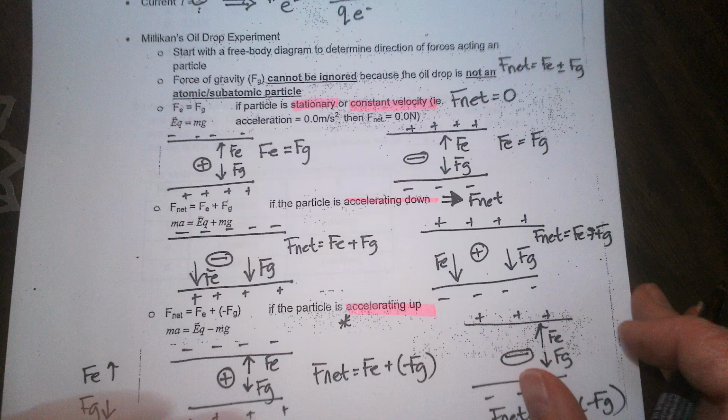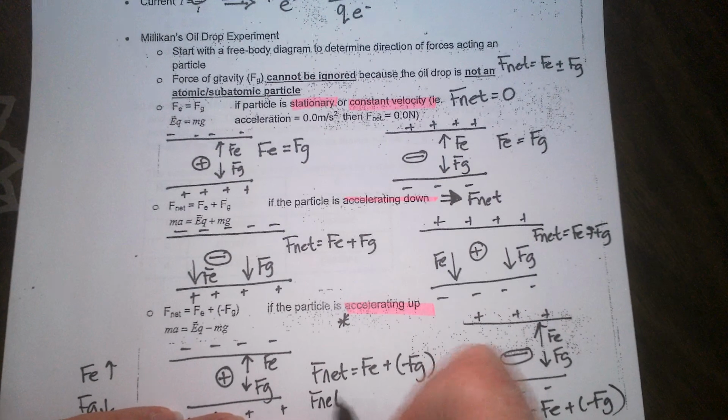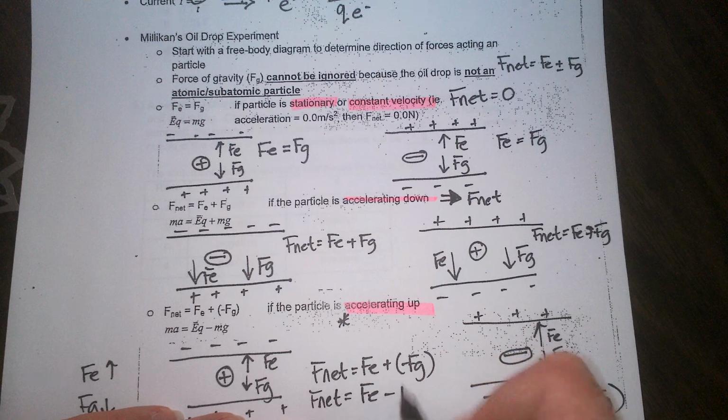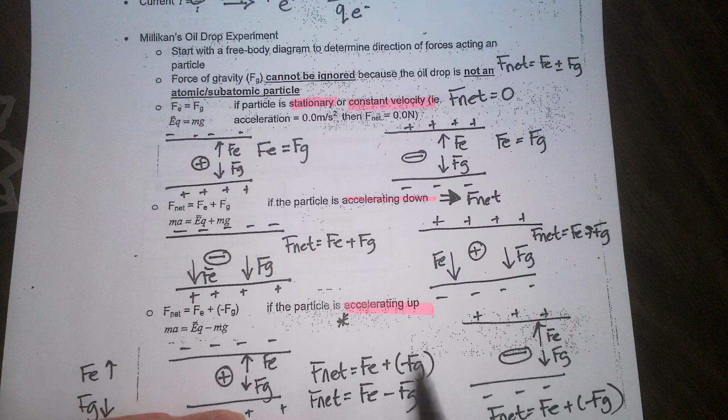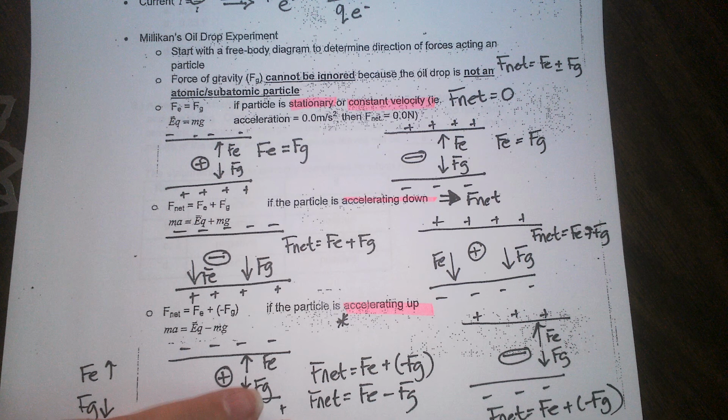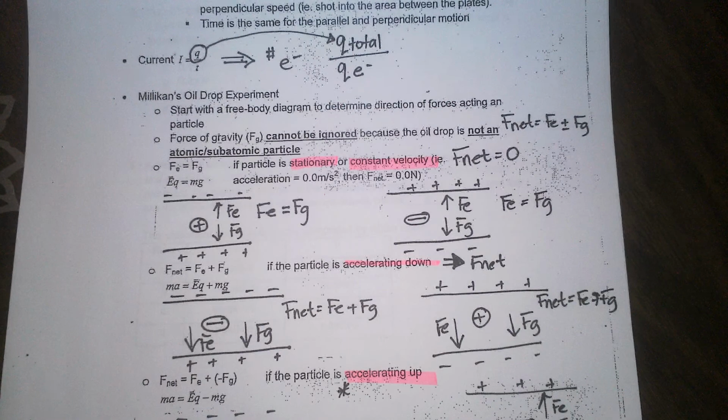This is just how textbooks will always write it, is plus the negative force of gravity. A lot of people get confused because force net, like a net energy, a net force, a net anything is the sum of everything, right? So sum being adding.